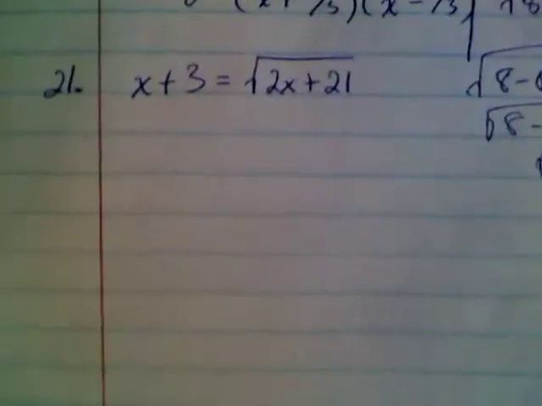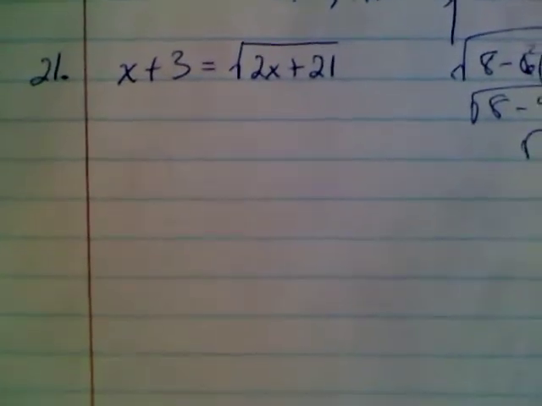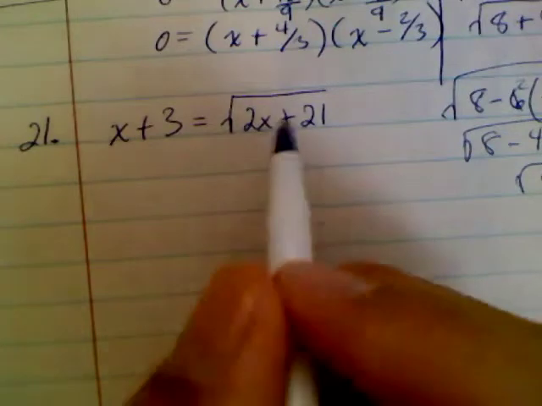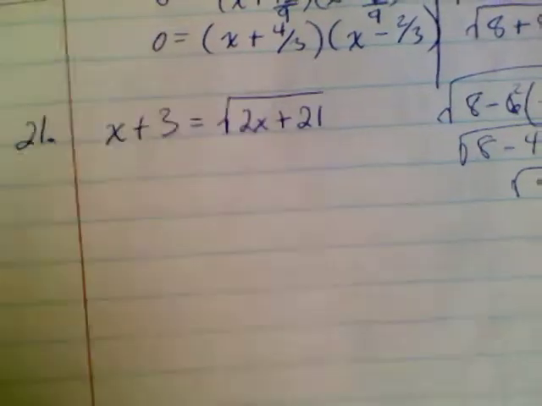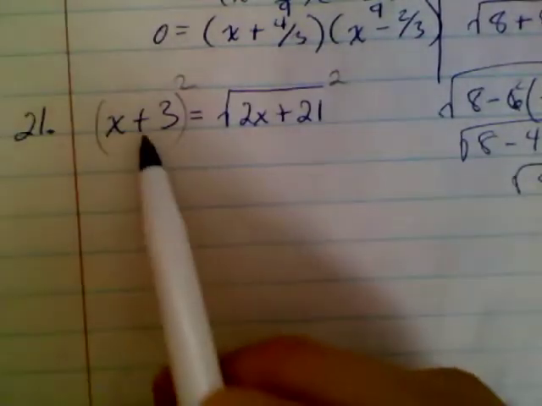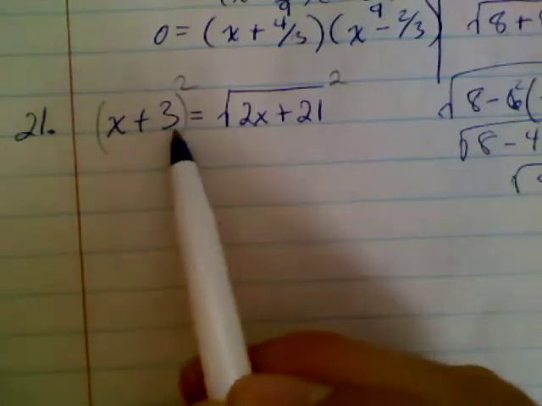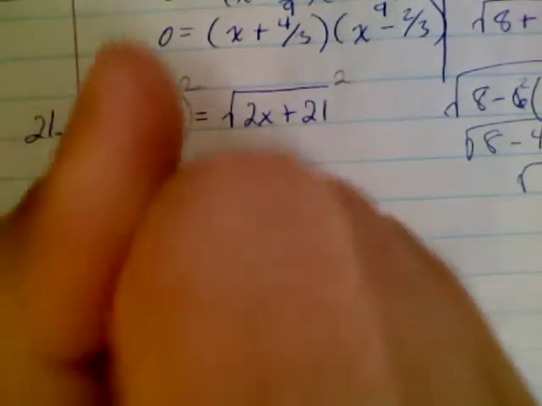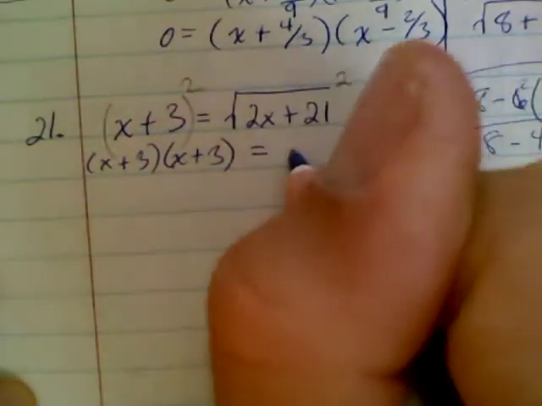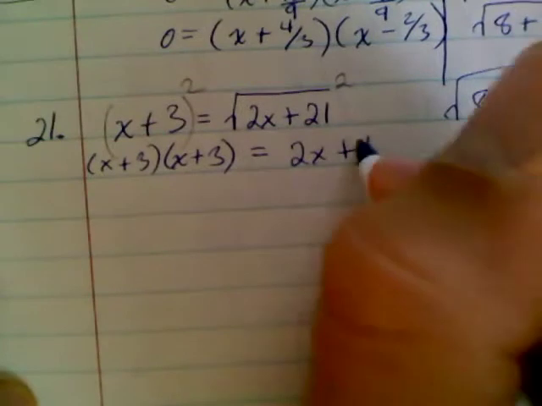And lastly, number 21. We are going to first off notice that the square root's already isolated. So we're going to square both sides. And this is very important here, that it is very tempting to say x squared plus 9. It is not x squared plus 9. It is x plus 3 times x plus 3 equals 2x plus 21.